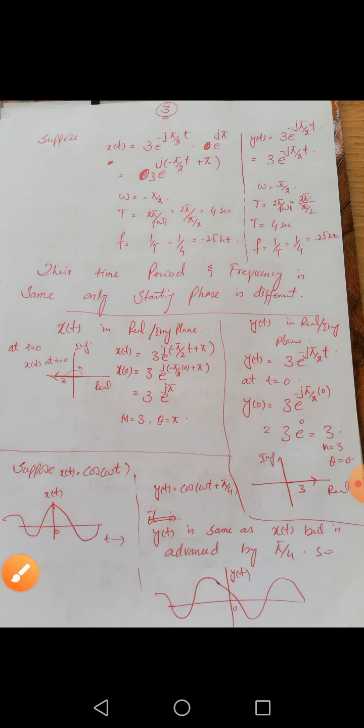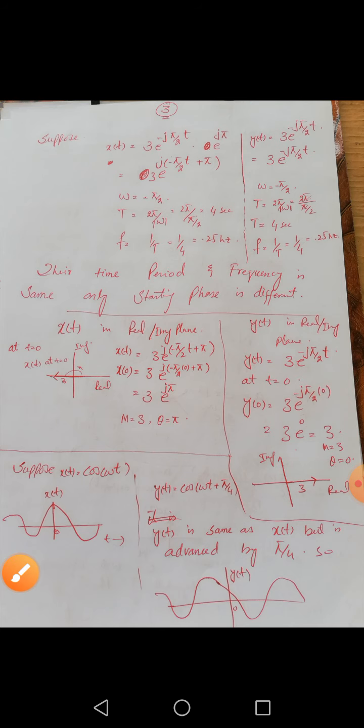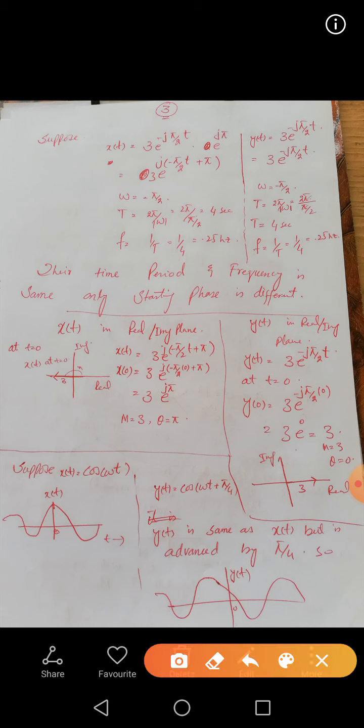Its phase is different from y of t. Now omega is equal to minus pi by 2. The time period is 2 pi by the absolute value of omega, so 2 pi by pi by 2 equals 4 seconds.